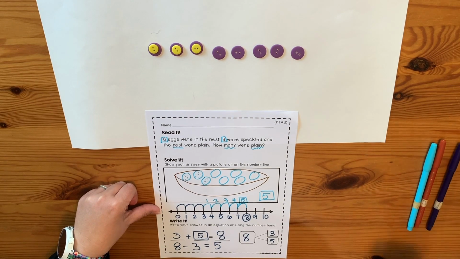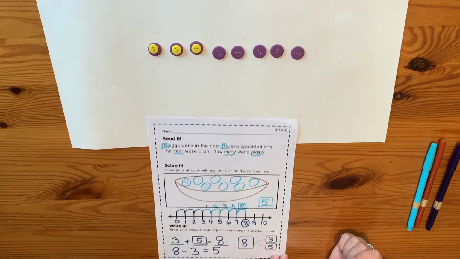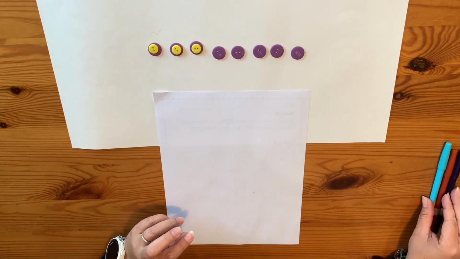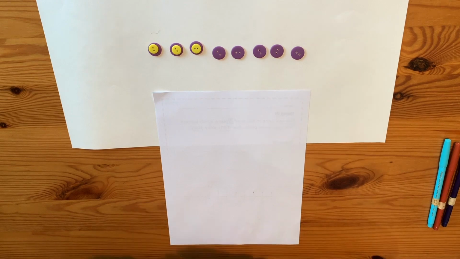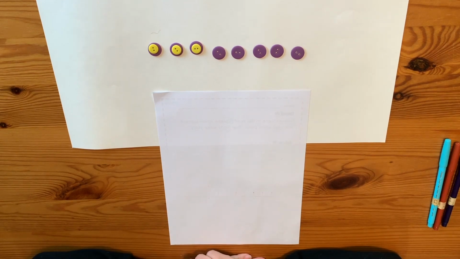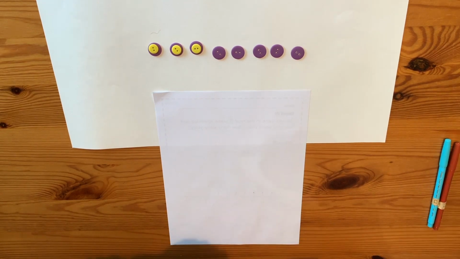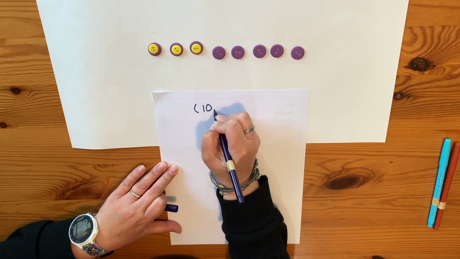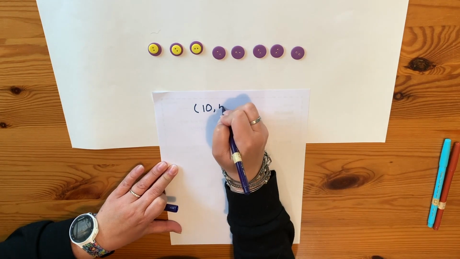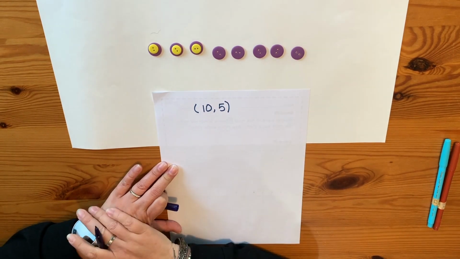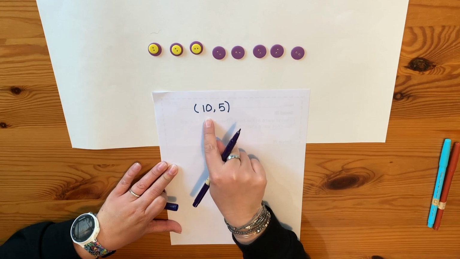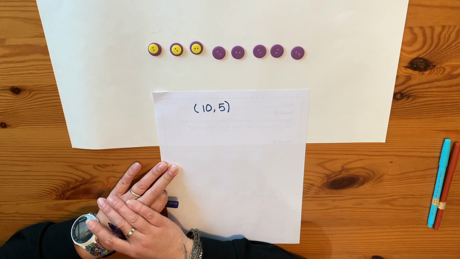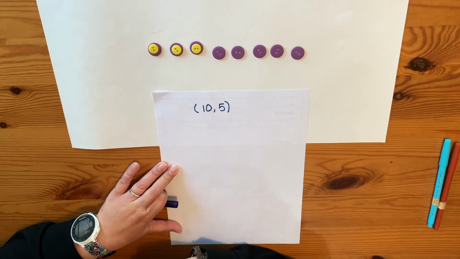Great job today. Now for your Just Right challenge, turn your paper over, and I'm going to give you 3 number sets to choose from. I want you to do the same type of problem, but using these numbers instead. One choice is that there were 10 eggs and 5 of them were speckled. You're going to show me 2 strategies to help you find the answer of how many plain eggs there were.